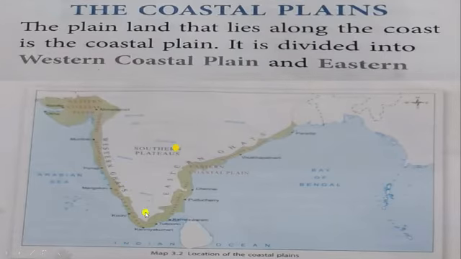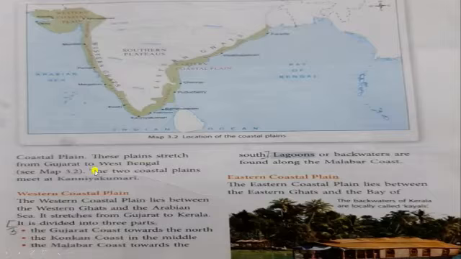These are the western coastal plains on the western side, and the eastern coastal plains. These are the eastern coastal plains. These plains stretch from Gujarat to West Bengal. Here, Gujarat is here. So they stretch from here along the coast to West Bengal. Can you see? Yes. Okay.